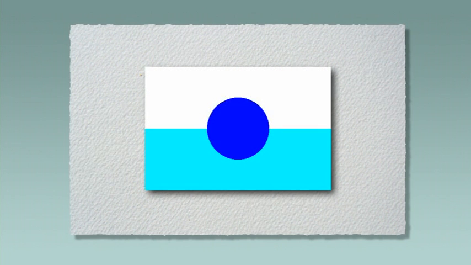This time let's try black. Now the afterimage is white. In this startling example, the true colours of the Australian Aboriginal flag are revealed only when it's gone.